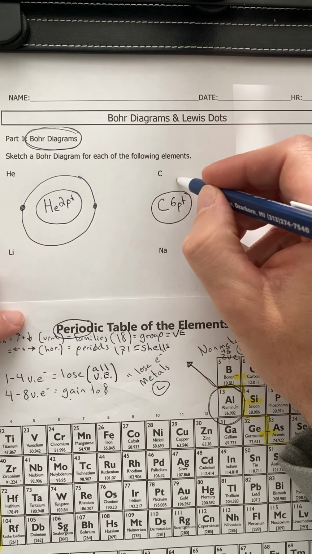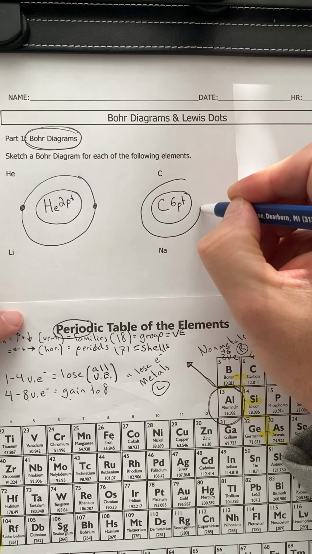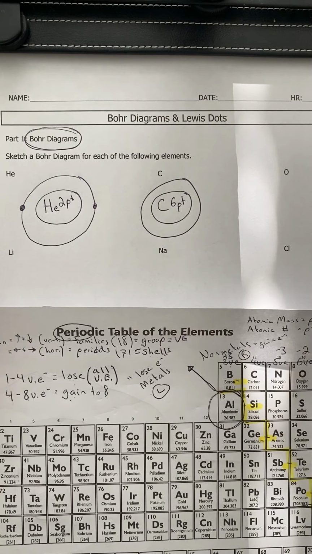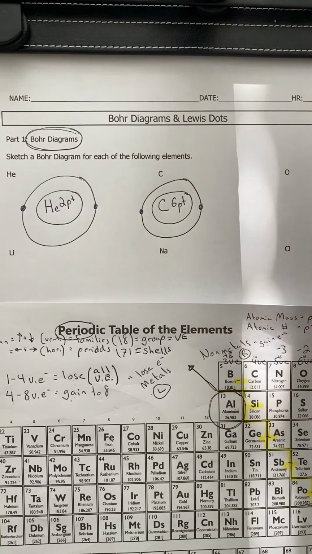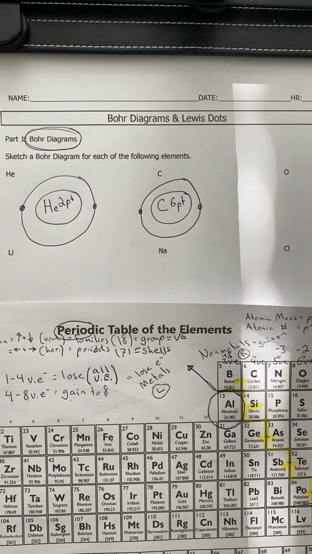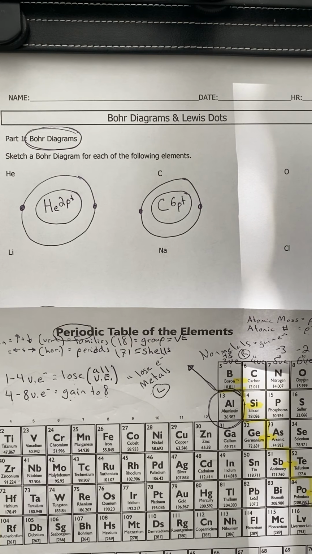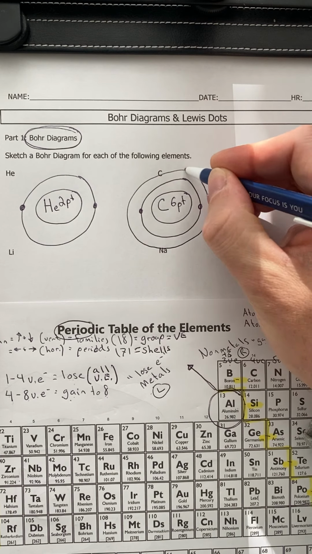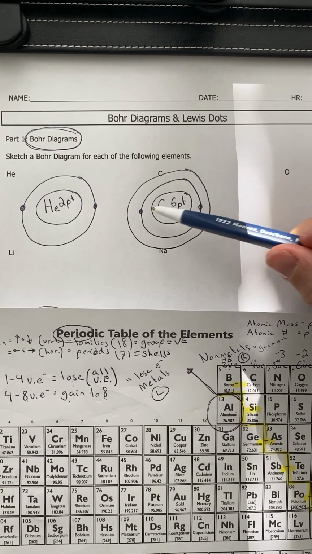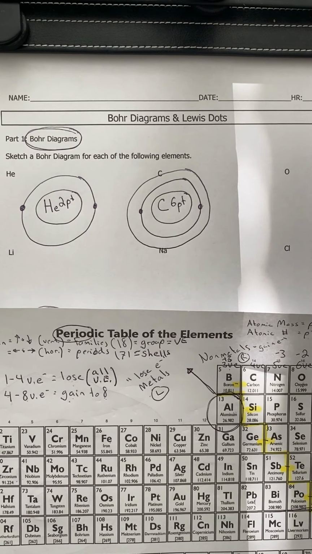Well, the first guy, and by first guy I mean that first shell, it can hold 2 electrons. 1, 2. Notice how I kind of located them where you can see them nice and neat. I've got to get to 6. That's true. My first shell's filled. So guess what? You got to start working on your second shell. So we're going to have 1, 2. We got to get to 6.